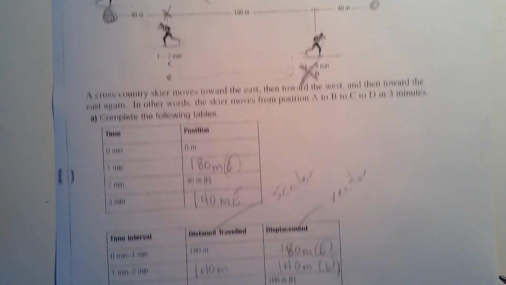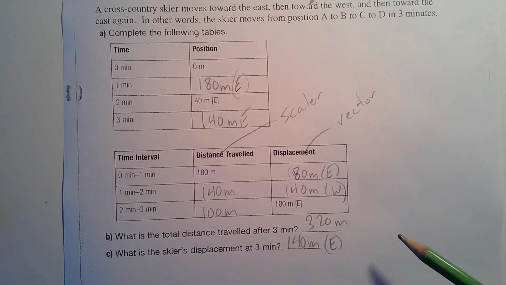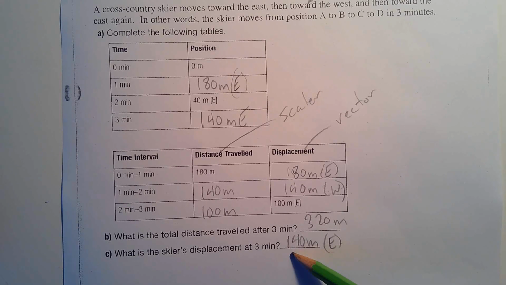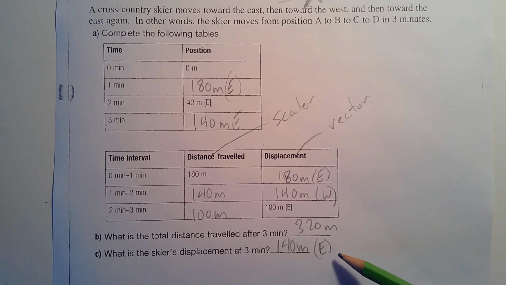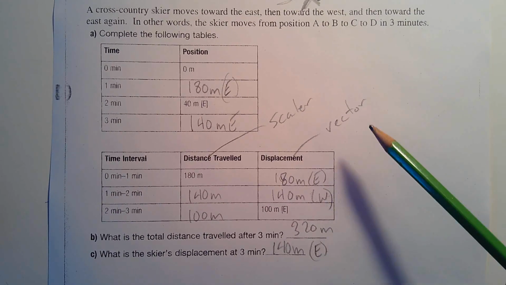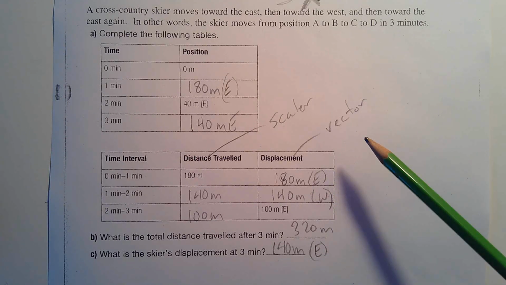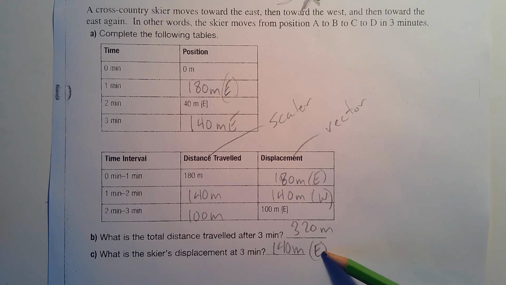On a quiz or a test, if you don't specify the direction for C, it wouldn't be completely correct. So if you're solving for a vector, and this is true if you end up taking Physics 11, you have to indicate the direction. For distance, direction is irrelevant, so you don't put it in, but we do for displacement. Hopefully that makes a little more sense of what you're doing with this sheet.